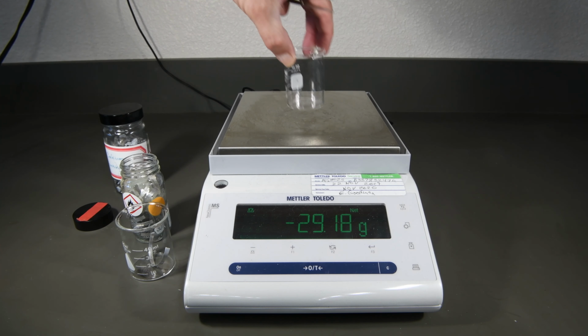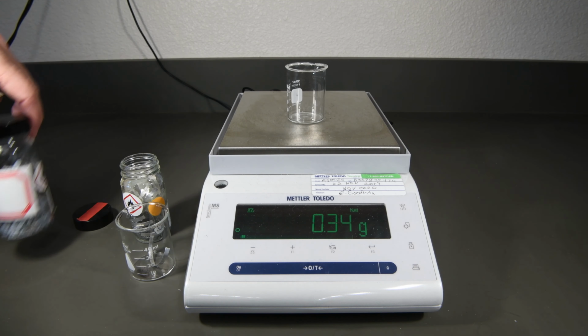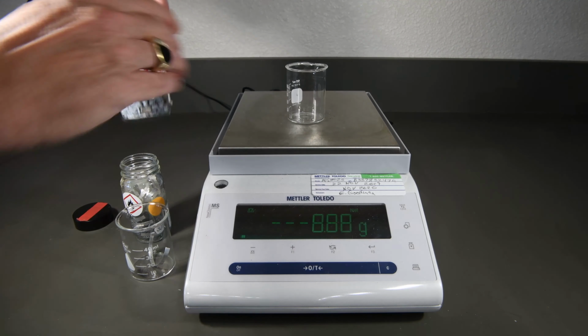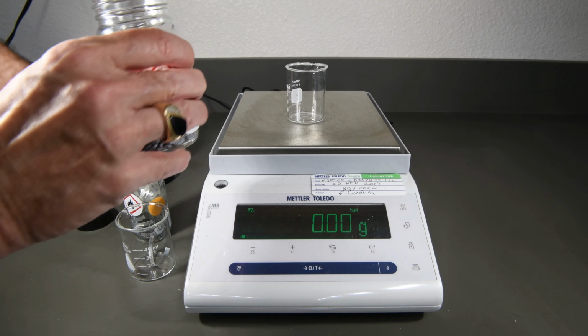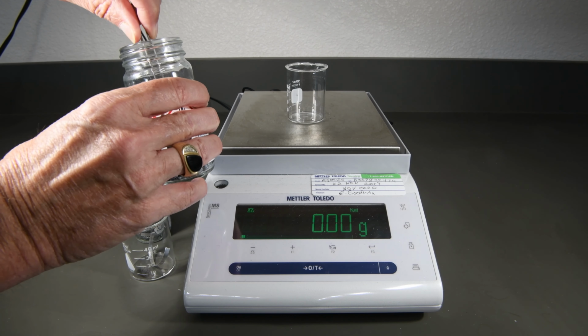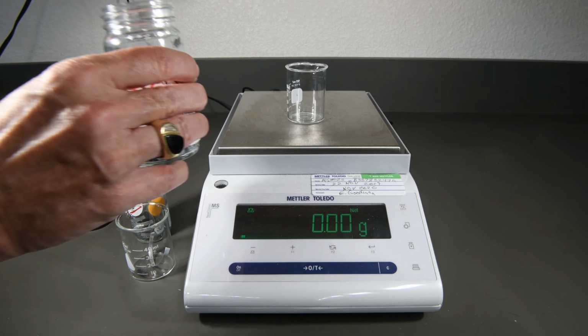We'll go ahead and weigh a second beaker and tare that one as well. And then we'll add about 1/10 of a gram of calcium.